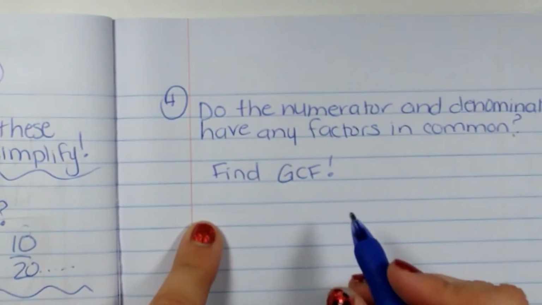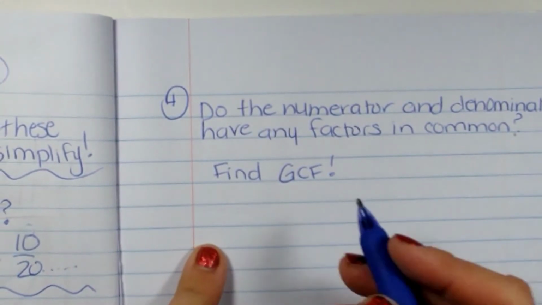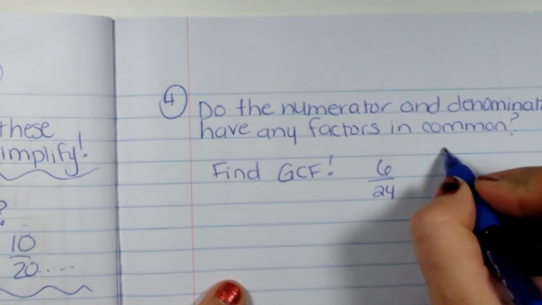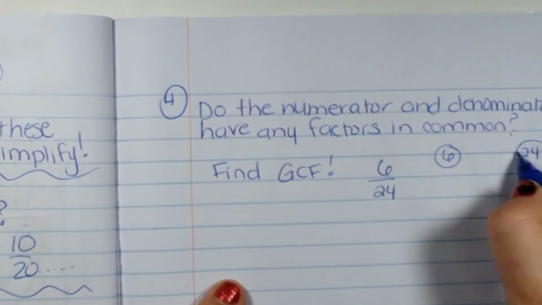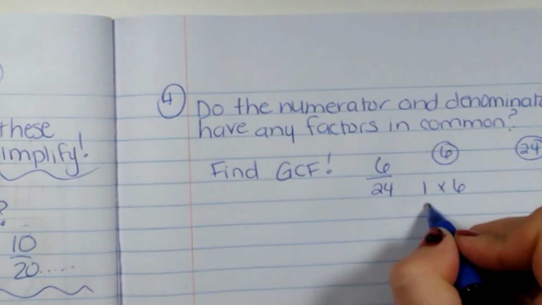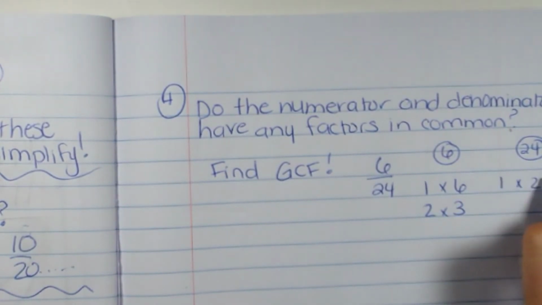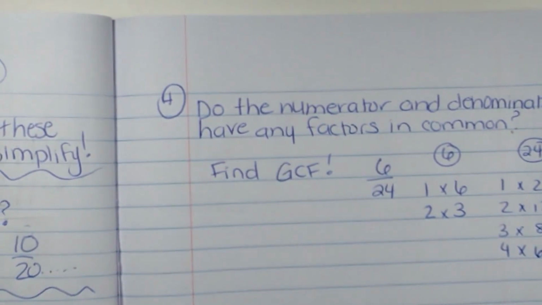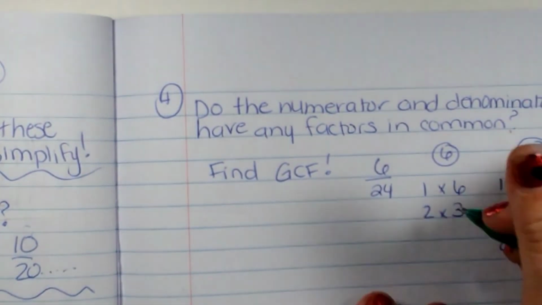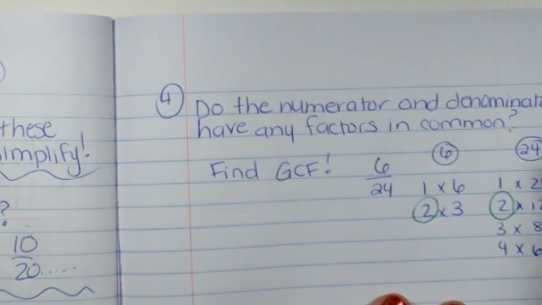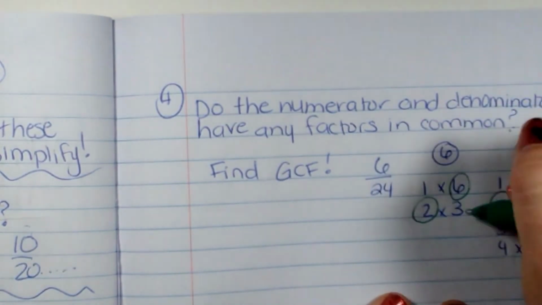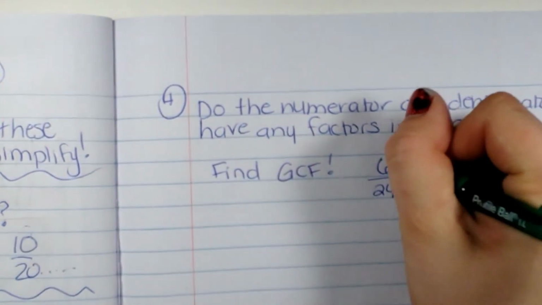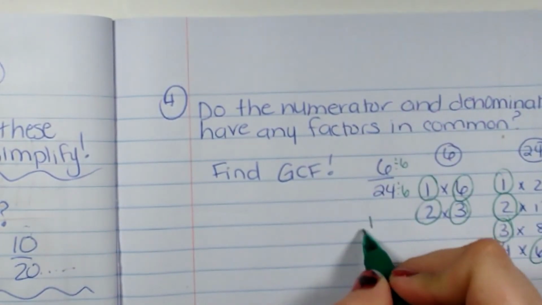So for example, let's do 6/24. Find the GCF of 6/24. So I would do 6 and 24, and I would find the numbers that multiply together, the factors, to get each number. Okay, then I'm going to circle what they have in common. They both have 2. They both have 6. And they both have 3, and they both have 1. So the greatest number that they have in common is 6. So I could divide by 6, and I would get 1/4.